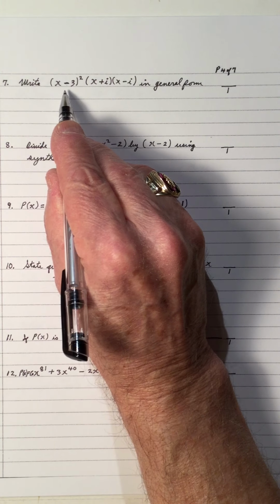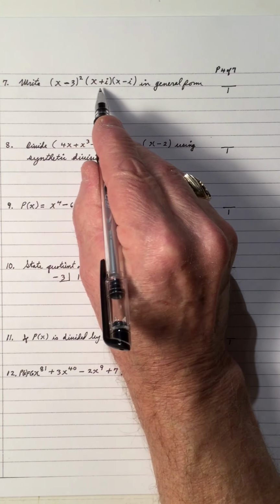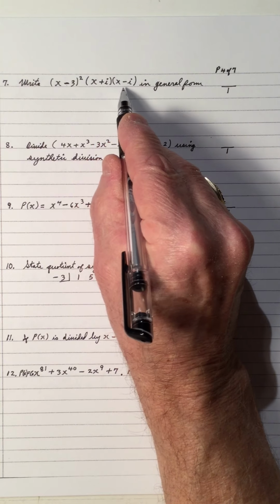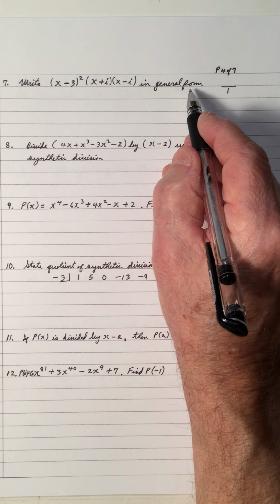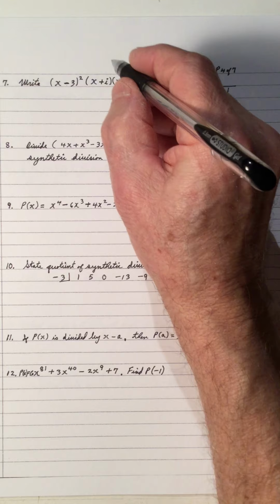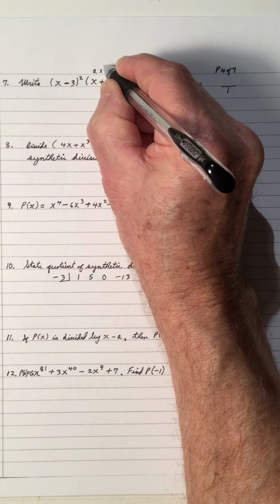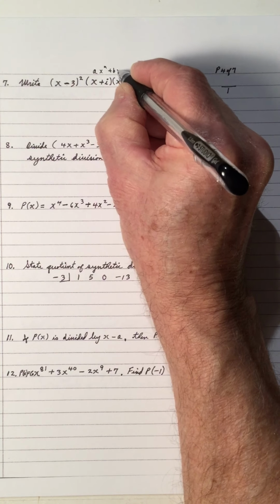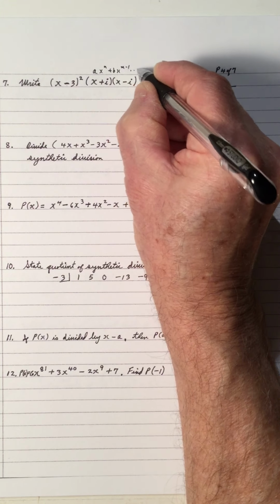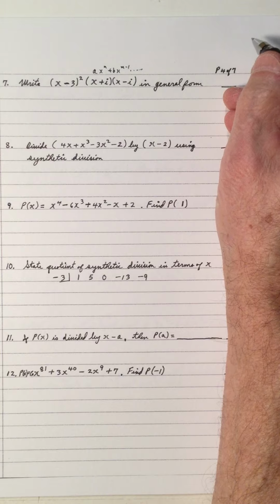Write (x minus 3) squared times (x plus i)(x minus i) in general form. So general form is ax to the n plus bx to the n minus 1, etc. So we've got to simplify it.